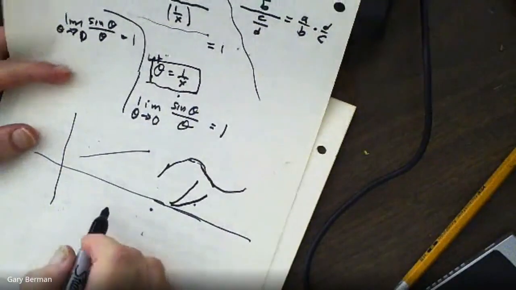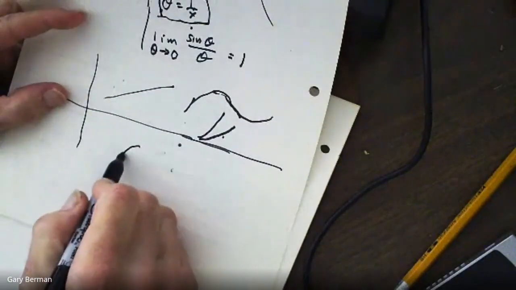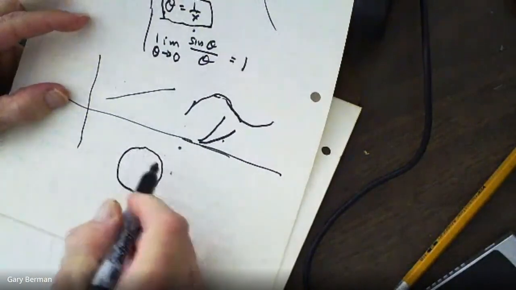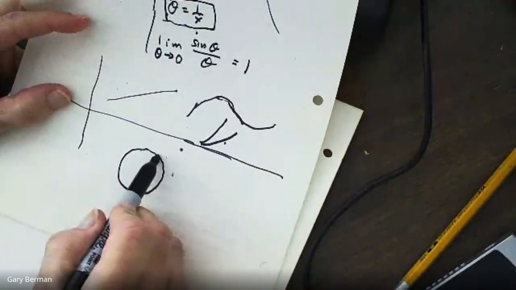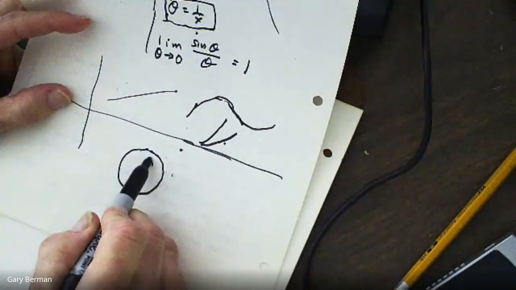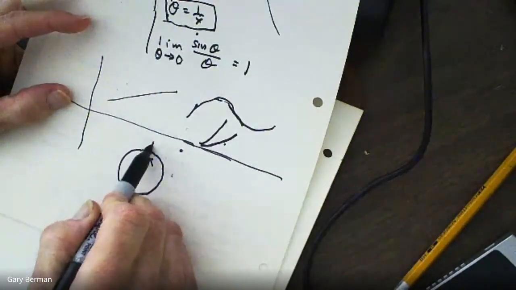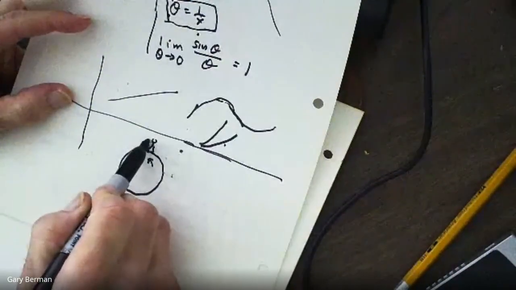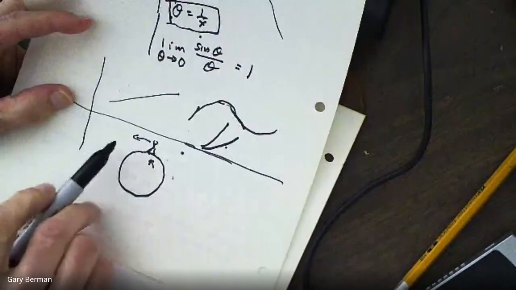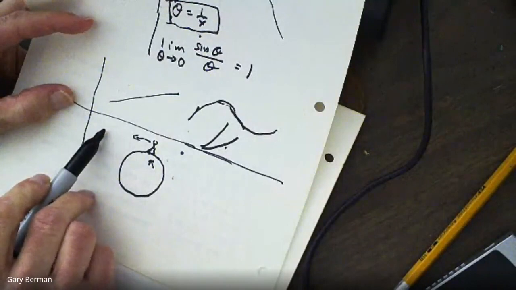The easiest case to see is a circle. If you're walking around a circle, say we're walking this way, when you're over here, your eyes are pointing directly ahead to the left.